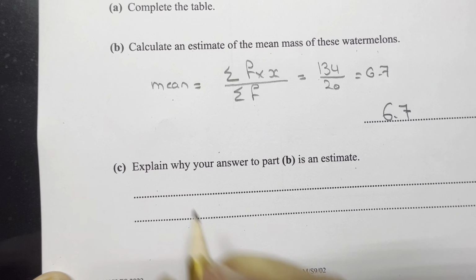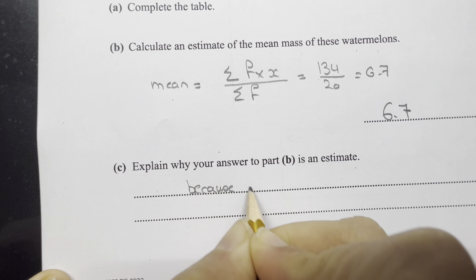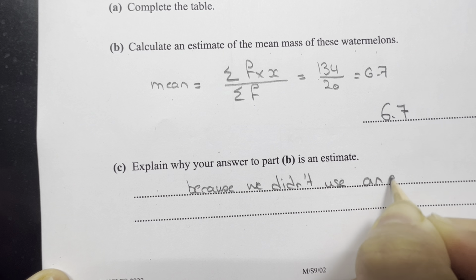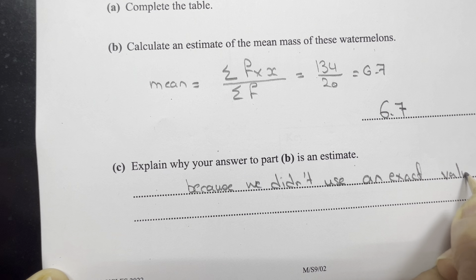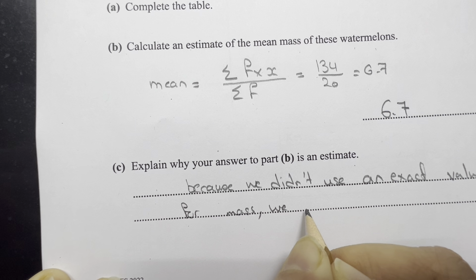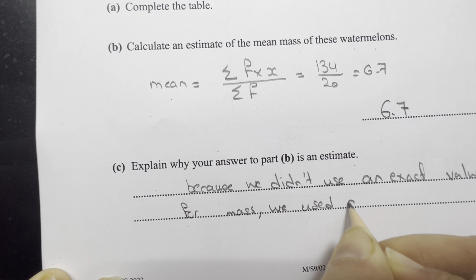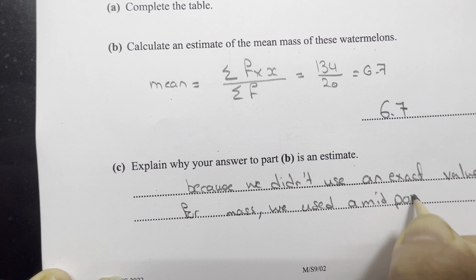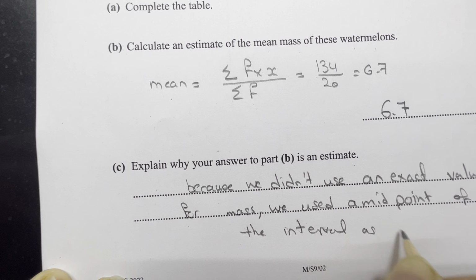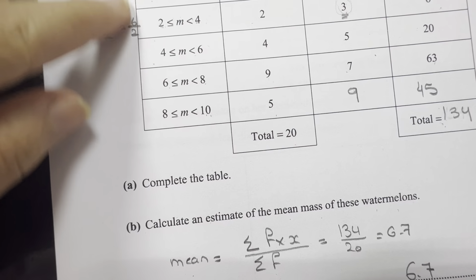So we can write: because we didn't use an exact value for mass, we used a midpoint of the interval, as the given data was grouped. Grouped means as intervals.